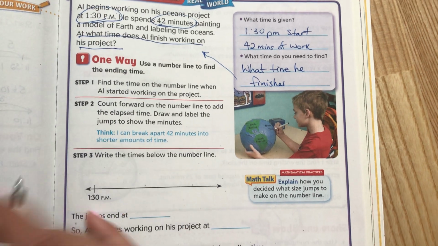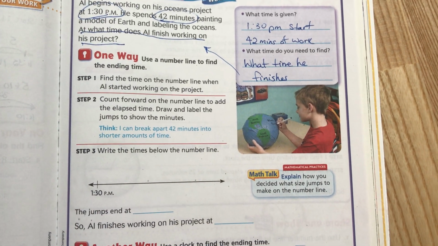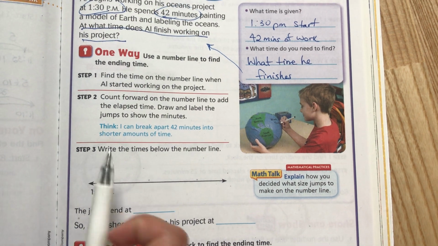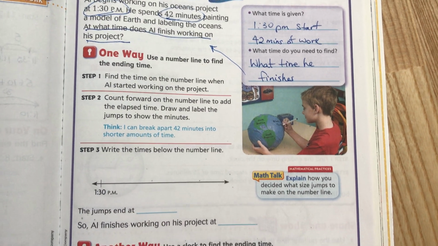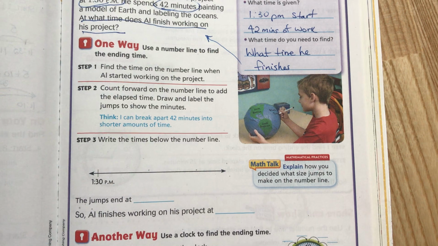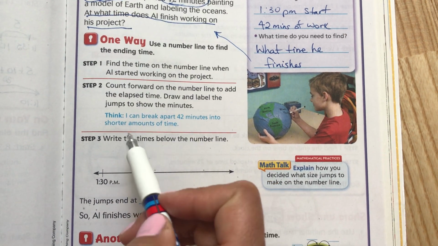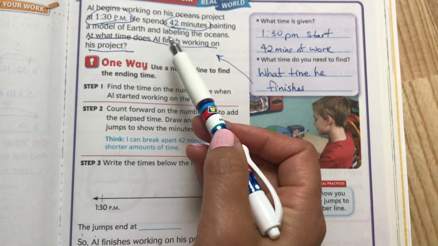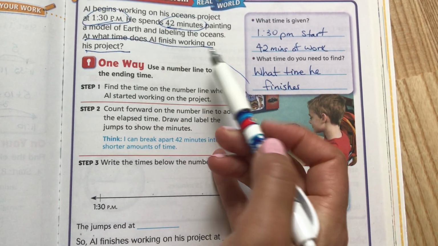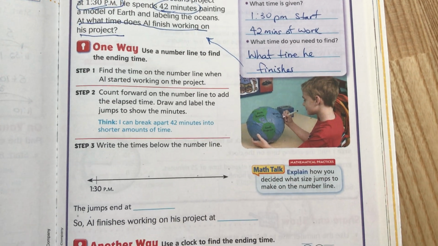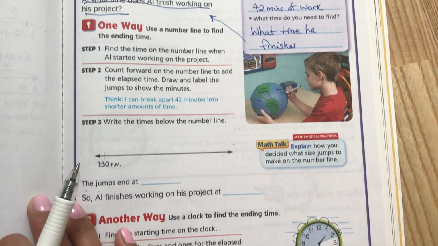We're going to find the time on the number line when Al started working on the project and then count forward on the number line. Remember, forward is when you go to the right to add the elapsed time. Make sure you draw and label the jumps to show the minutes. So 42 minutes is the amount of time that we need to break apart, right? Which we can do into shorter amounts of time, depending on what we're comfortable counting by.